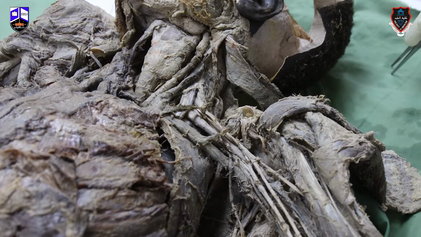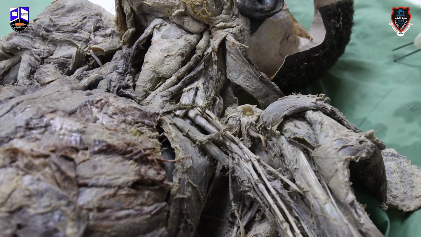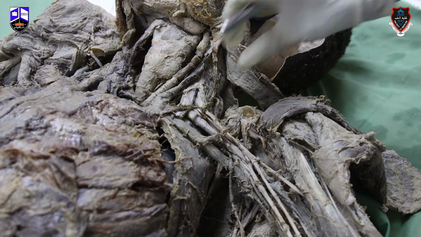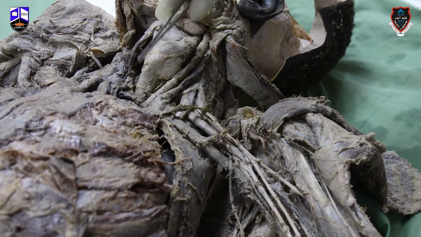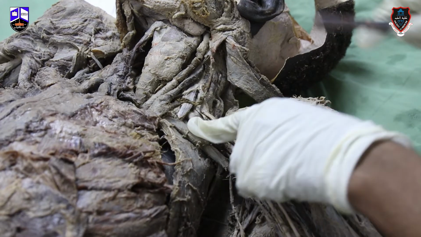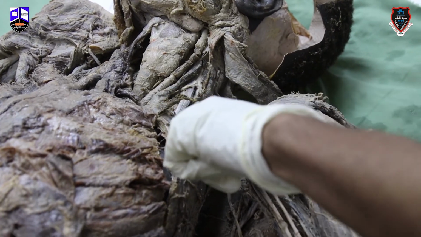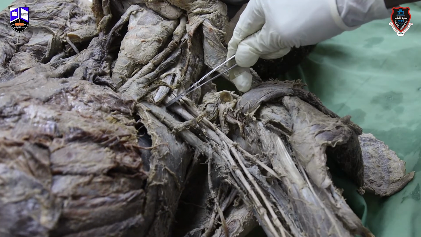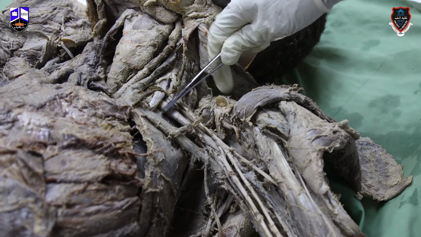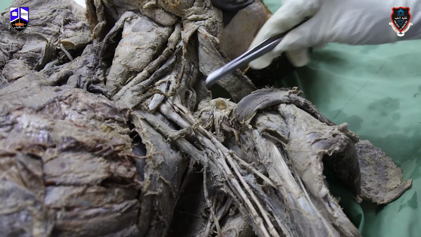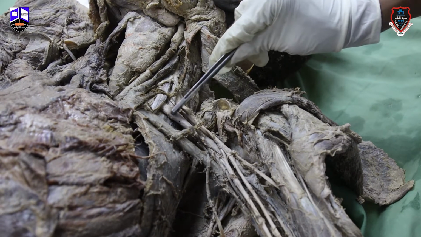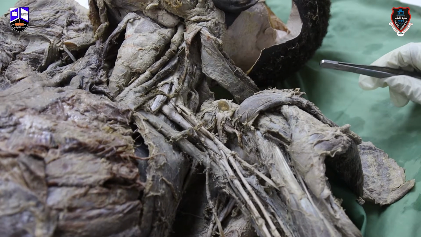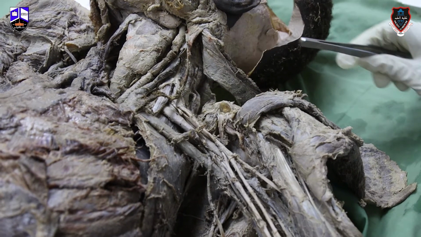Okay, the axillary artery is the main blood supply to the upper limb. It commences at the outer border of the first rib. If this is the first rib, in its outer border, here in the mid-clavicular point, commences the axillary artery. The axillary artery is the continuation of the subclavian artery. So, this is our axillary artery.